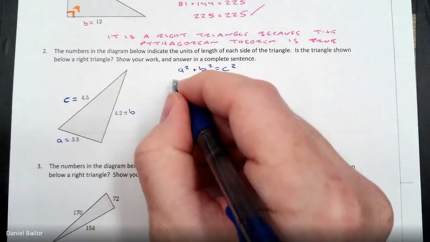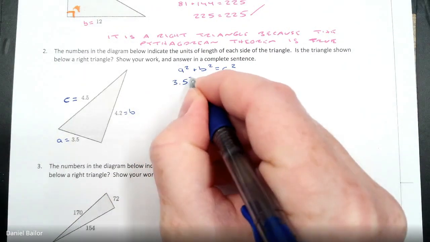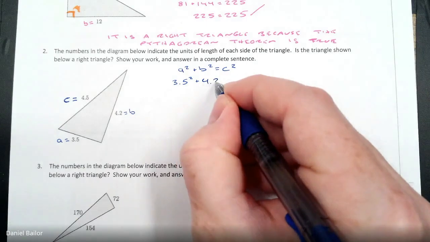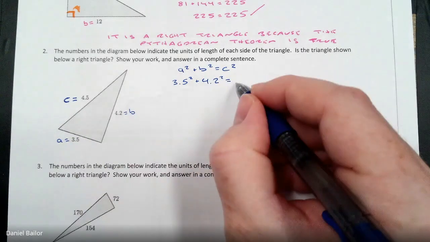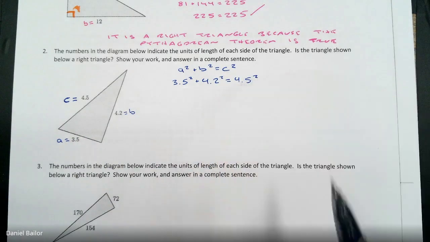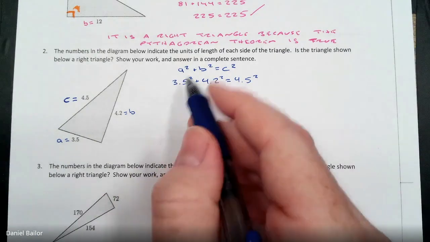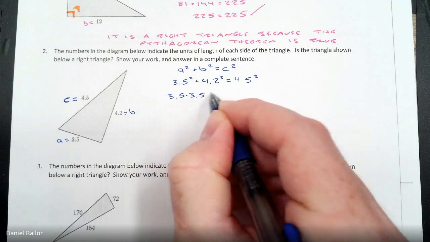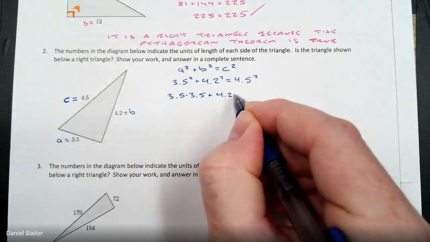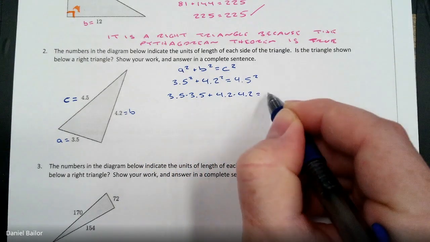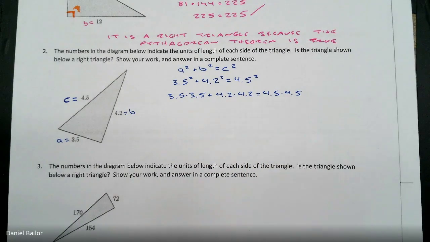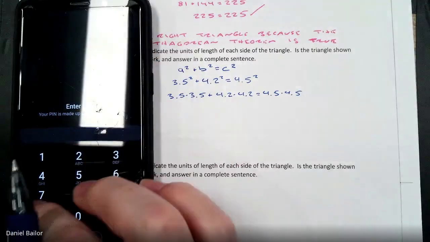So A is going to be 3.5, so we have 3.5 squared. B is 4.2. And C is 4.5. Now squared means multiply by itself. So we do 3.5 times 3.5 plus 4.2 times 4.2 equals 4.5 times 4.5. Now this is where you might want to get your calculator.